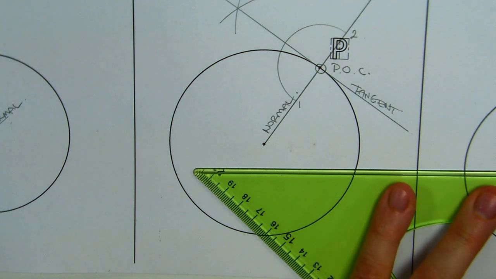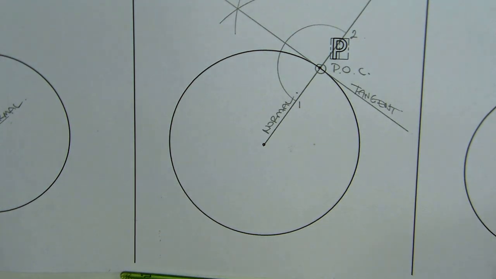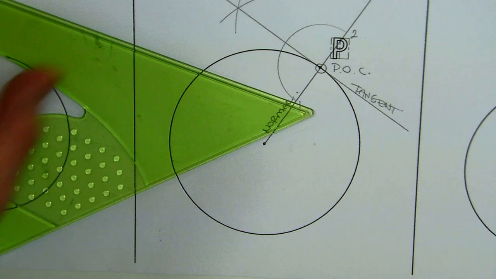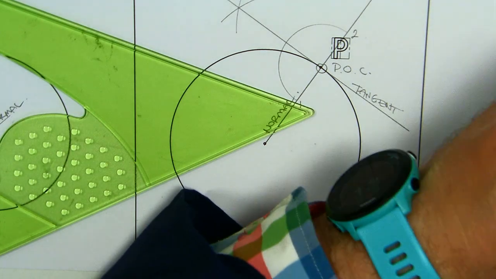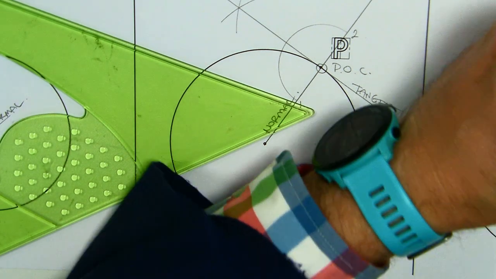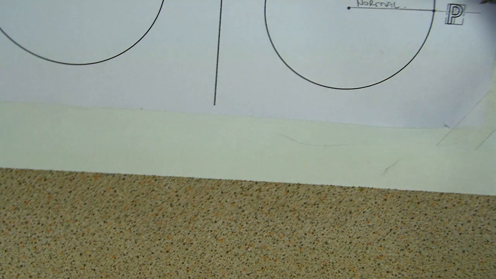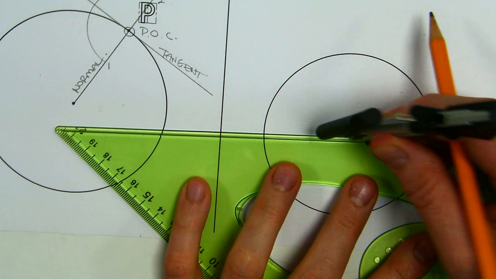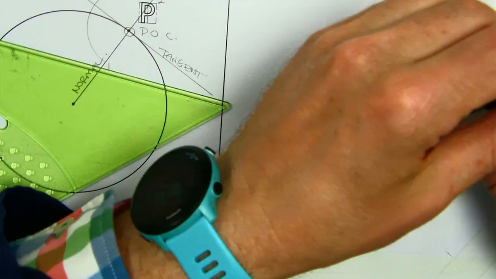So again, our normal. We can tune that out a little bit. Put our compass here. So we've just simply drawn a line from the center of our circle out through P to get our normal.